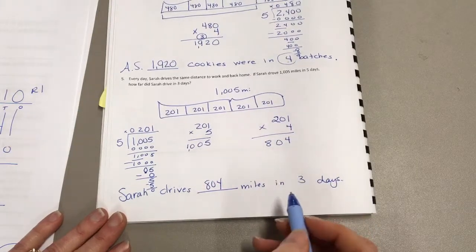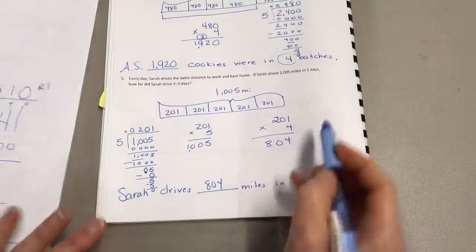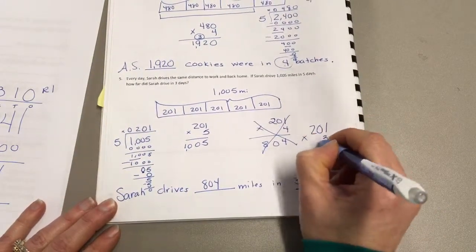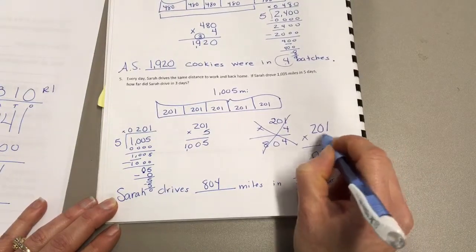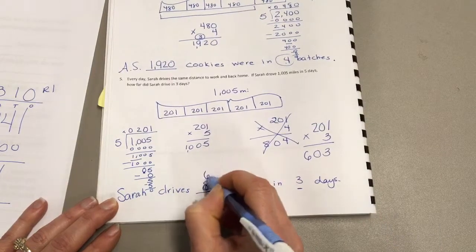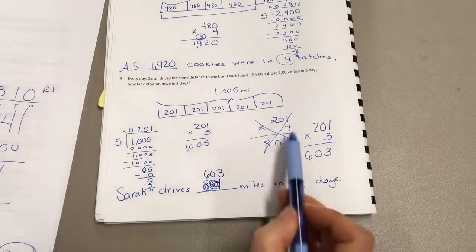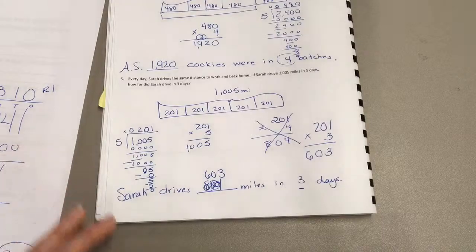But I didn't want to know that. I wanted to know 3 days. And look what I did. I made an error. I put 4 days. Good thing I double checked. 201 times 3. 3 times 1 is 3. 3 times 0 is 0. 3 times 2 is 6. The answer should have been 603. Hopefully you got that and didn't make that mistake that I made by stealing the 4 from above. All right, go work on your problem set with a partner.